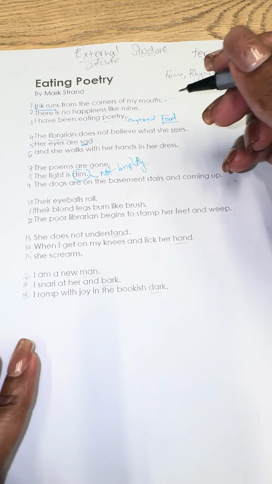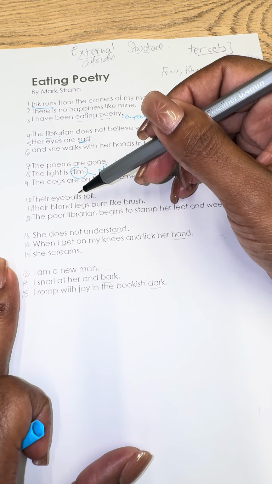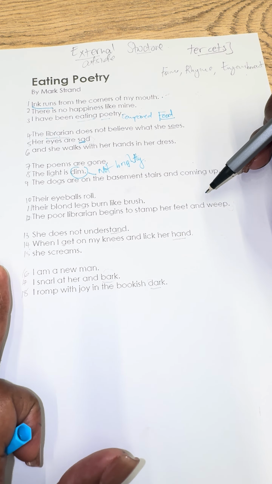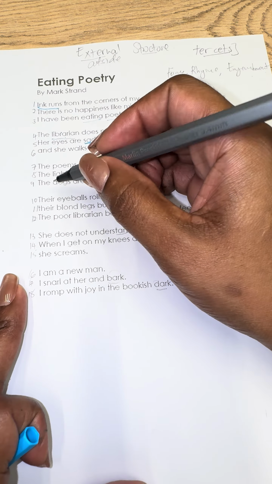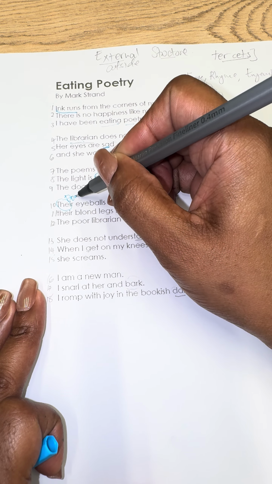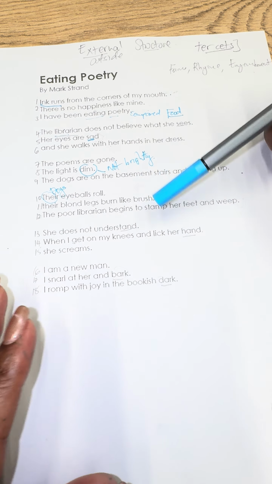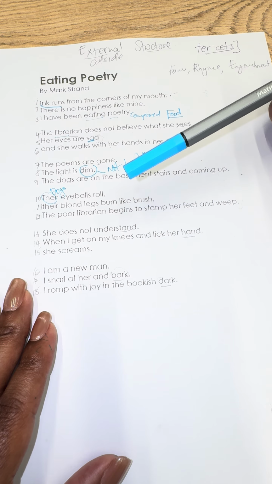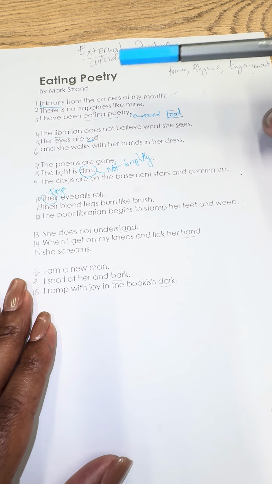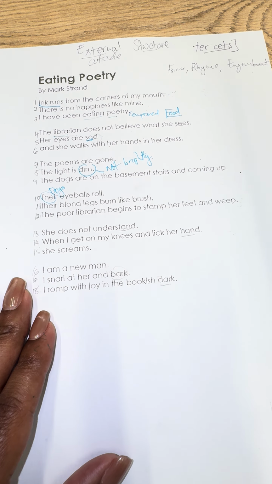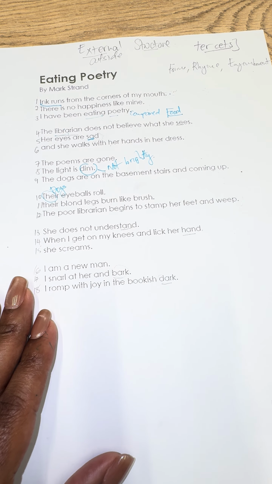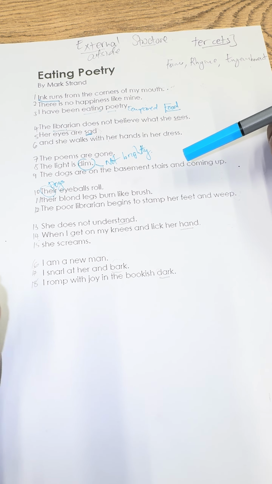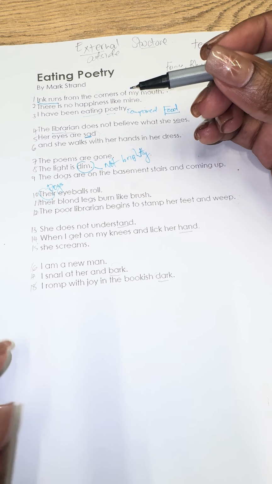Then line 10, their eyeballs roll, their blonde legs burn like brush. The poor librarian begins to stamp her feet and weep. So here, this is now describing the dogs, okay? Their eyeballs roll. This is now describing the dogs, how they look. And they appear to be looking very, very scary. And now that, remember, the mood was happy, now it's changing. It's no longer happy now, it's scary now. Now it's a lot of chaos. It's not settling.